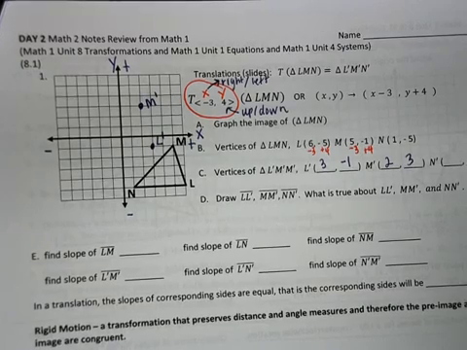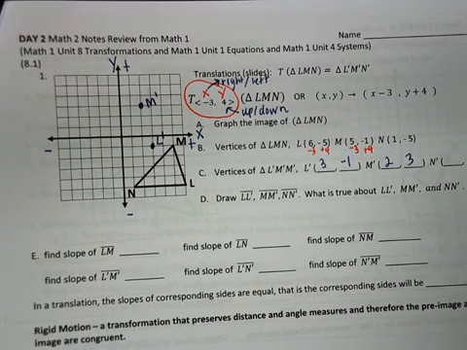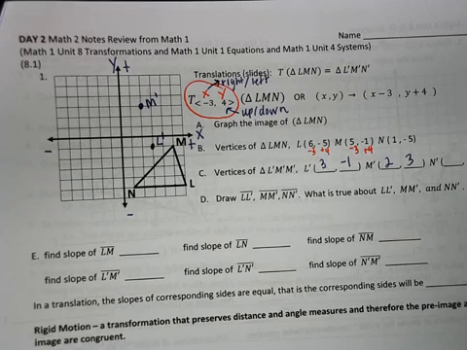Okay, go ahead and mark N on your own. And check with other people in your group. Make sure you guys agree that you got the correct point.